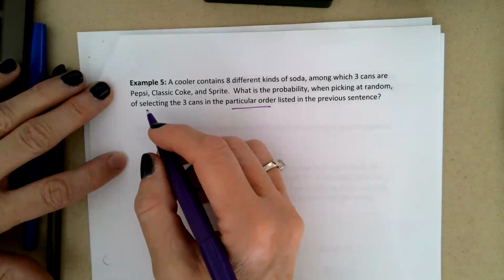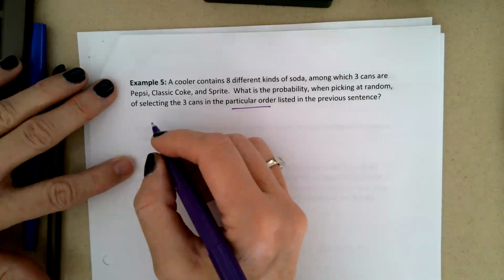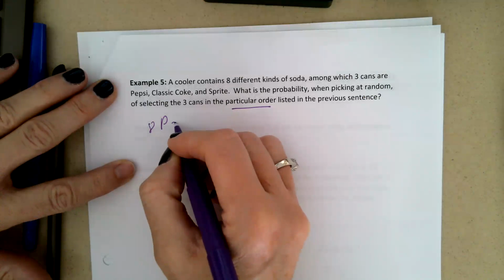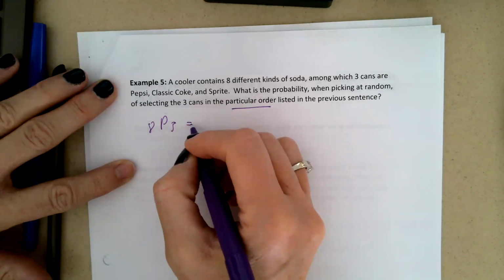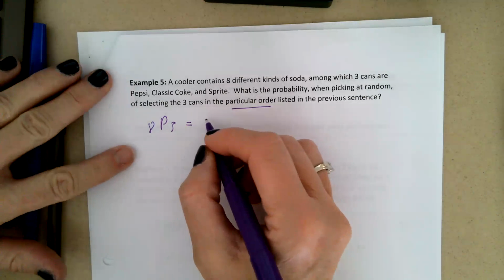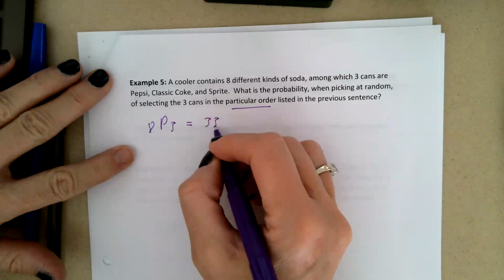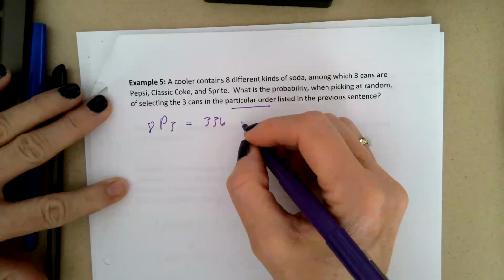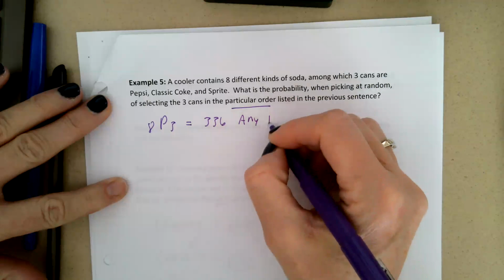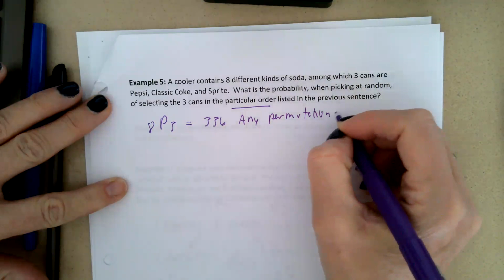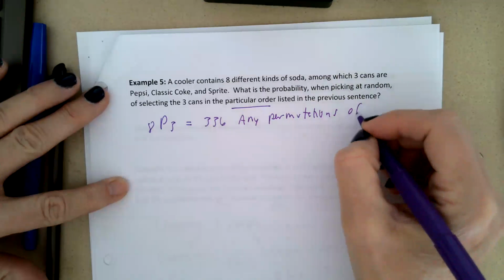So picking any of them in order is going to be 8 picking 3 with permutations. And that comes out to be 336 in Desmos. So that is any permutation, because order matters, of these 3.